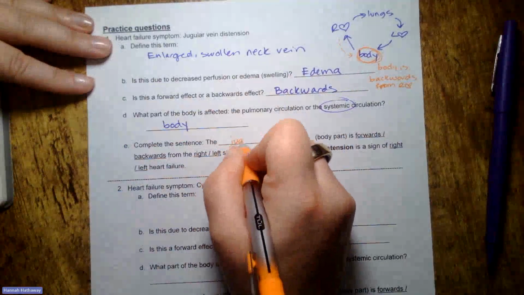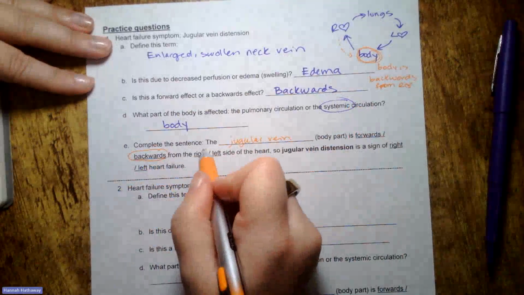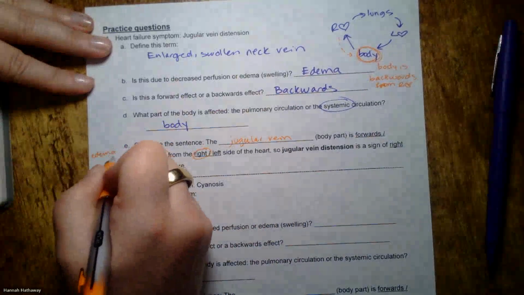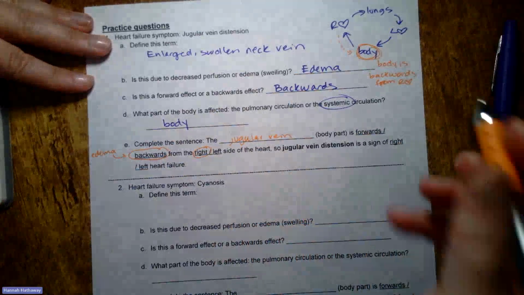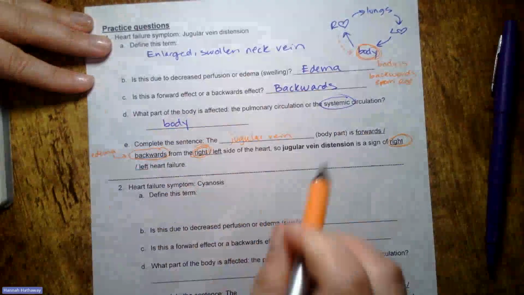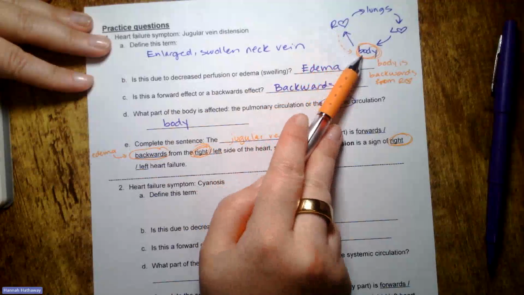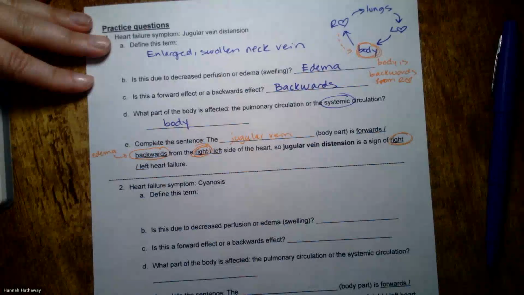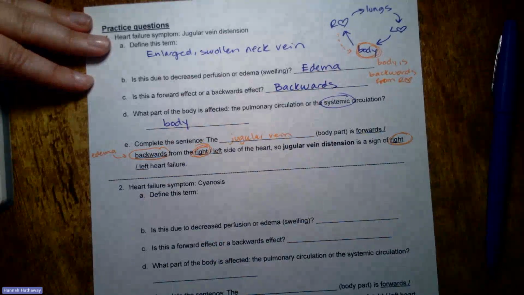I'm going to say jugular vein is backwards from the right side of the heart. And remember, I said backwards here because this is edema. That's how we knew it should be backwards. So jugular vein distension is a sign of right heart failure because the blood pooling we're seeing, the edema, is backwards from the right side of the heart, meaning the blood is pooling and getting stuck in the body, and that is why we were seeing that jugular vein distension. That's how you can kind of logic your way through all of these signs and symptoms and see how they make sense in terms of right versus left heart failure.